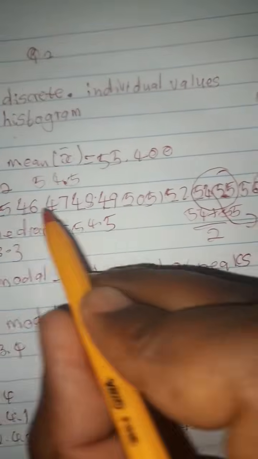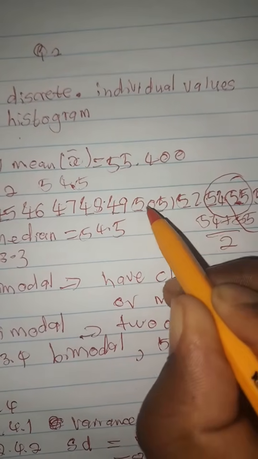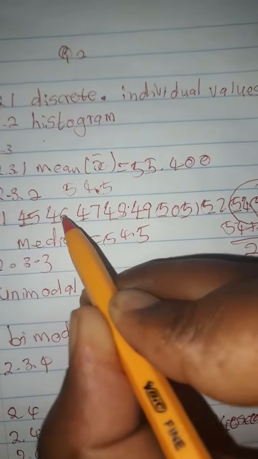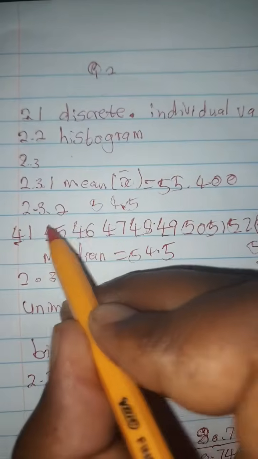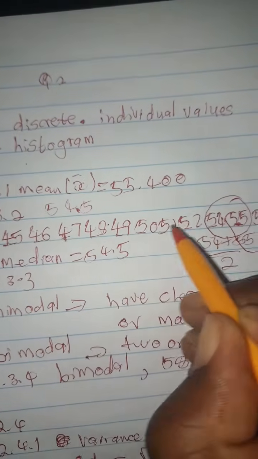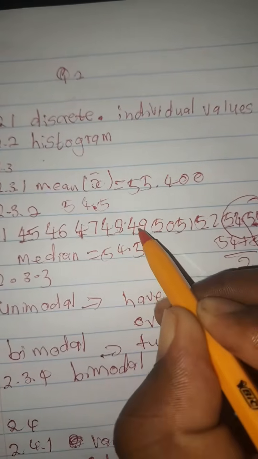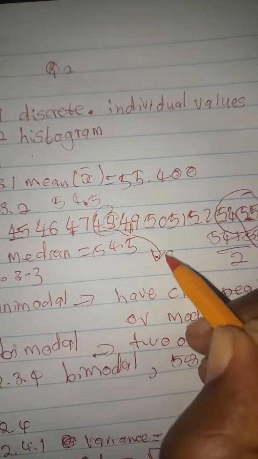So let's start with the lower quartile here. How many numbers are we left with? 1, 2, 3, 4, 5, 6, 7, 8, 9. So let's count 4 on both sides. 1, 2, 3, 4, as well as 1, 2, 3, 4, making 48, the lower quartile, Q1.